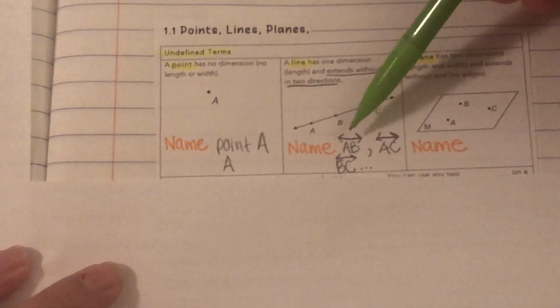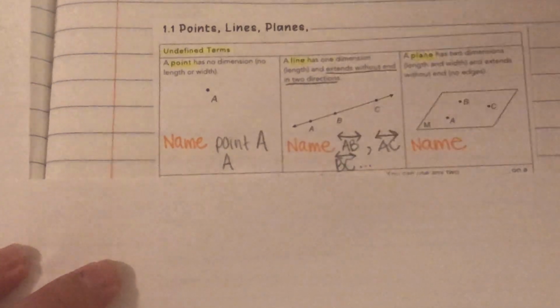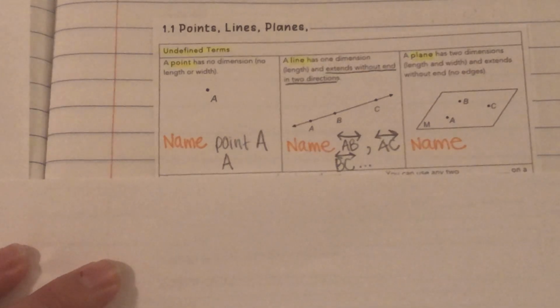So I could come back and call this line BA, line CA, line CB. All six of those names are correct, and they all talk about the same line.